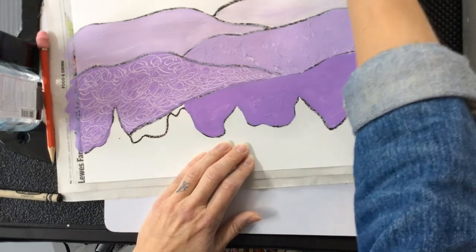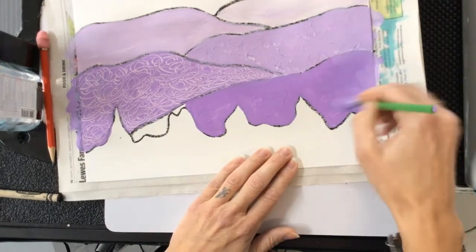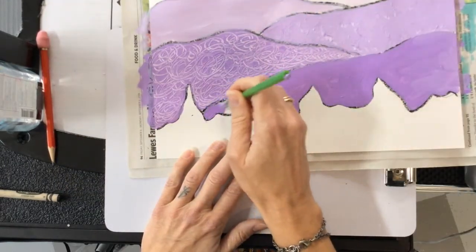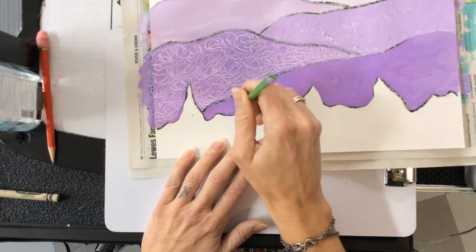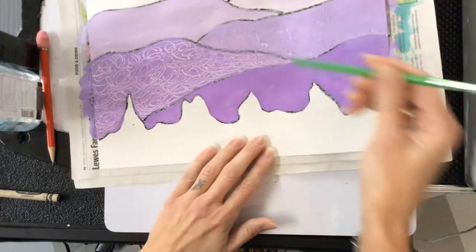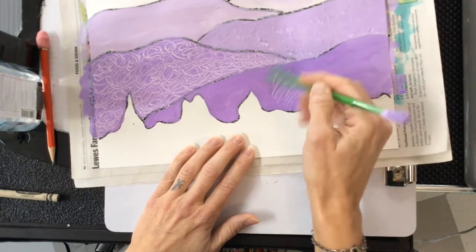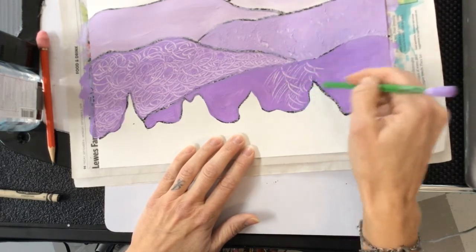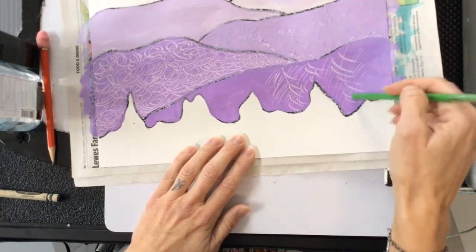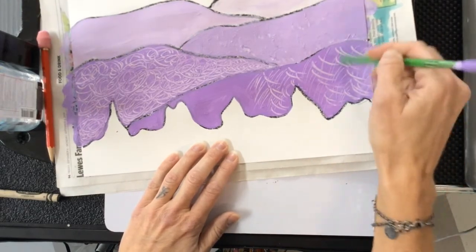And now this time I'm going to use the end of my paintbrush again, but I'm going to create little tiny lines or little slashes with my paintbrush. This is called hatching, when you make little lines like this. And when the lines cross each other like mine are, it's called cross hatching. So I'm creating a little cross hatching texture on this one.